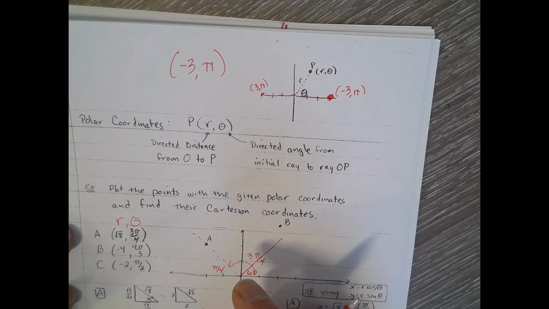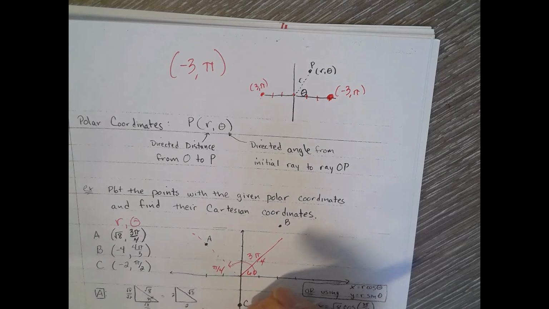Distance from the pole, so don't think of r as either positive or negative. It's the directed distance. Isn't the pole the origin? Yep. So wouldn't it go backwards, negative 1, negative 2, negative 3? But we're in like unit circle.